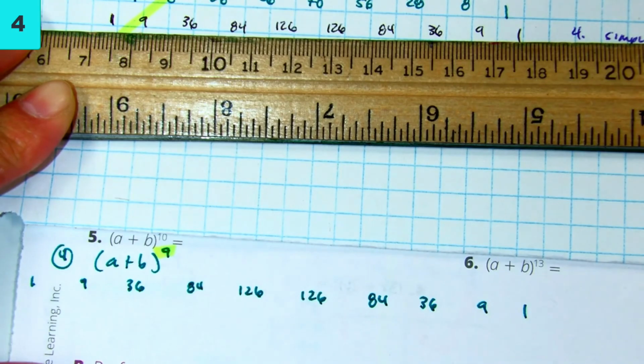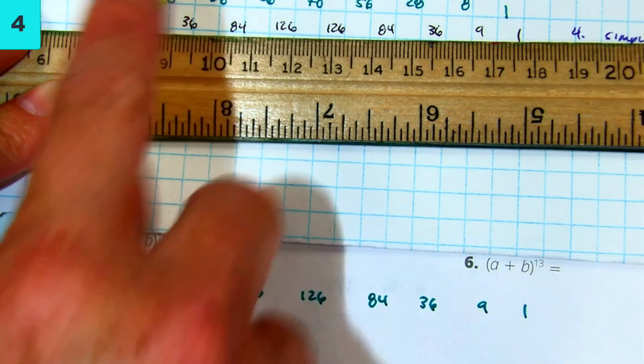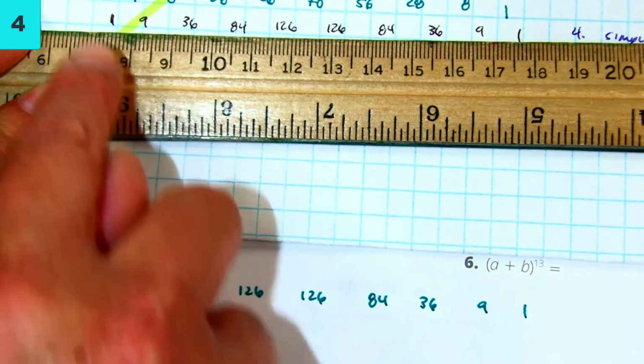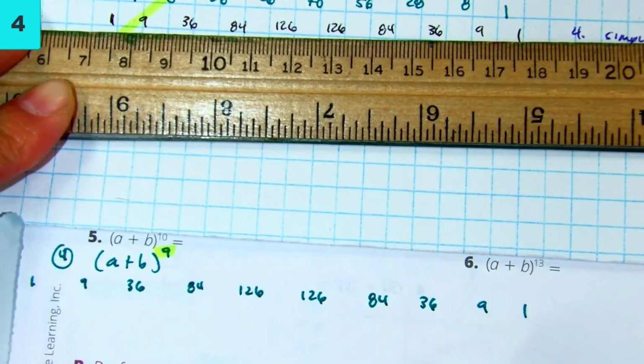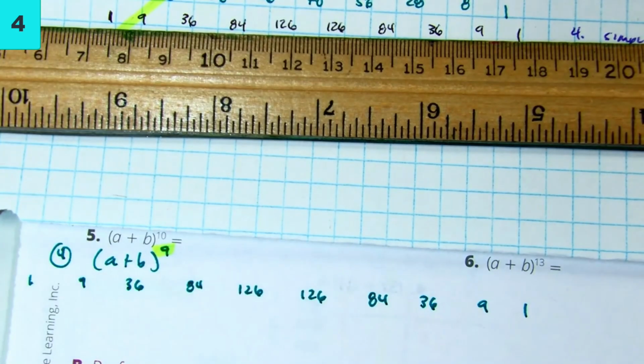Okay, that was step number 1. That was identifying the exponent. Look at the triangle, and then we're writing down these numbers as our coefficients. Coefficients just means numbers that are going to be in the front.